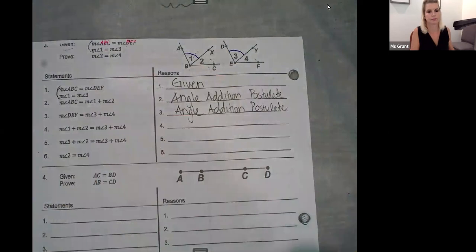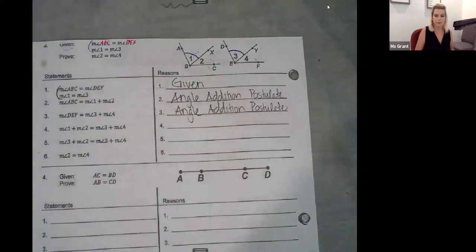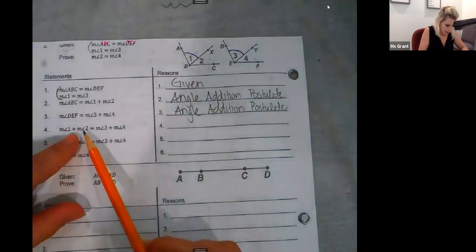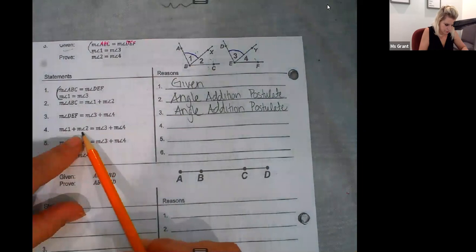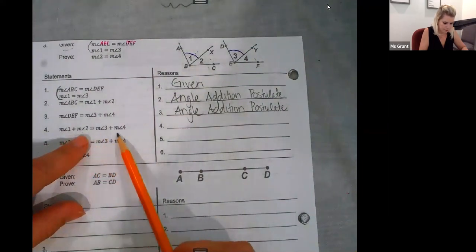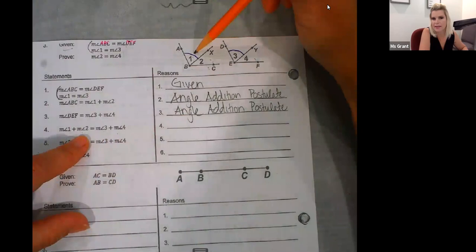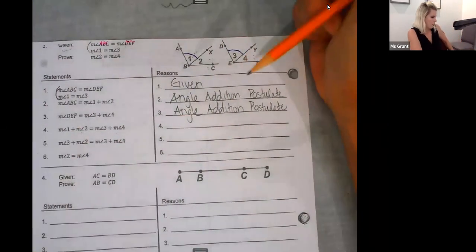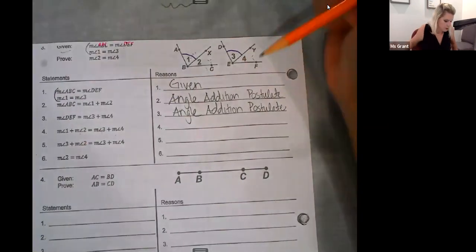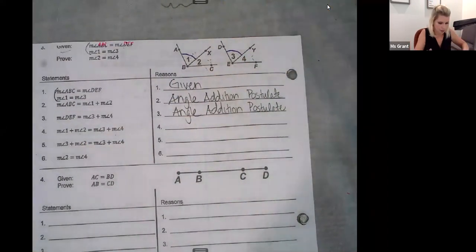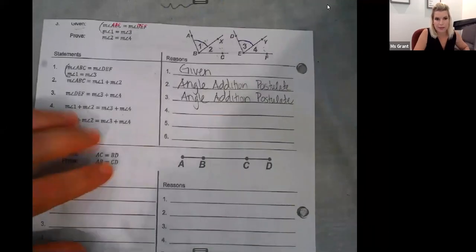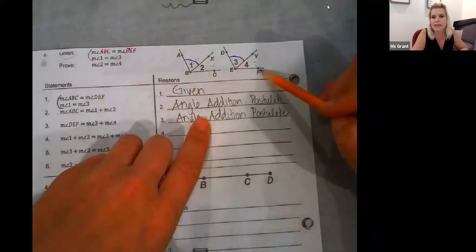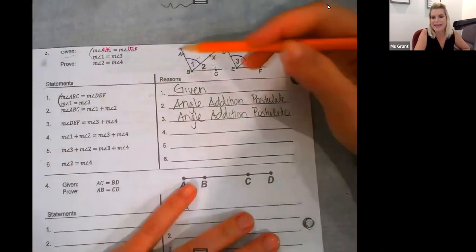Now, okay, this one I'll get to explain to you. Angle 1 plus 2 is equal to 3 plus 4. This angle added to this angle equals 3 plus 4. So, check this out. I was told way at the beginning, let me explain this, that this whole angle ABC is equal to DEF. So ABC equals DEF.